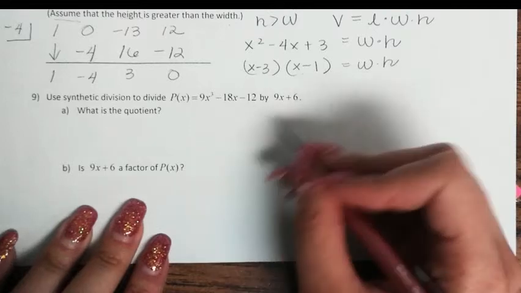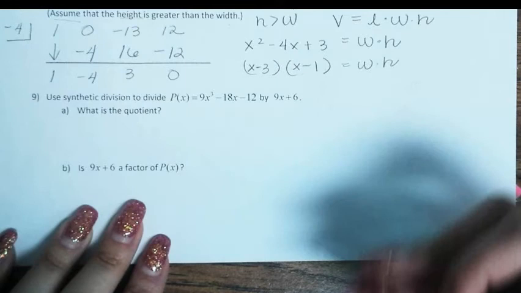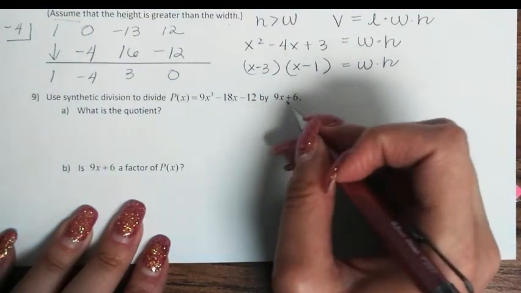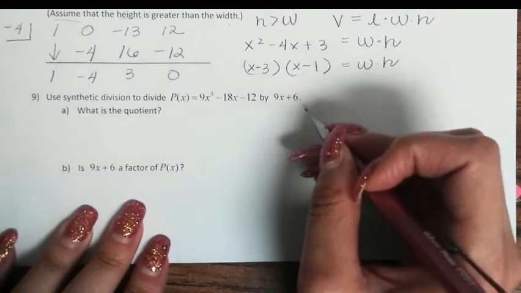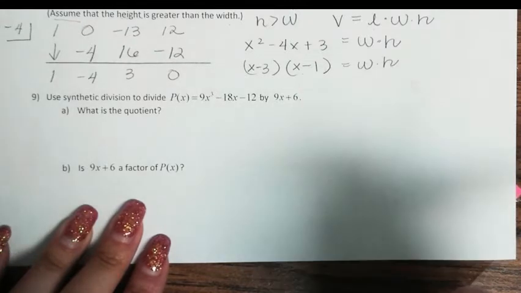Okay, so what you're going to do here: before, in all the synthetic division, the divisor was x plus or minus something, so the leading coefficient of this linear factor was always 1. Here you see that it's a 9. So what are we going to do? Well, we can modify it.